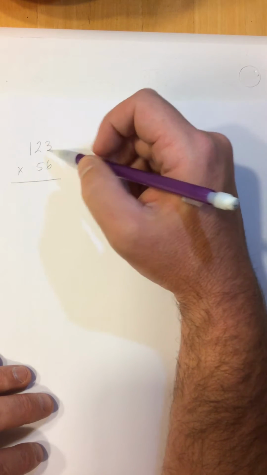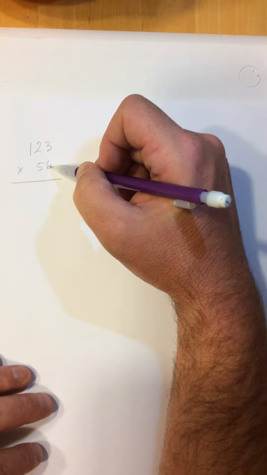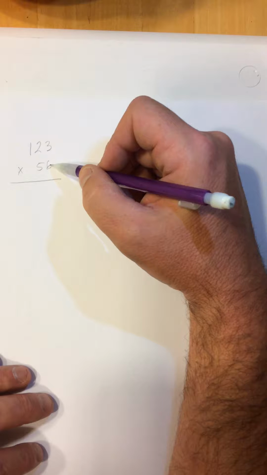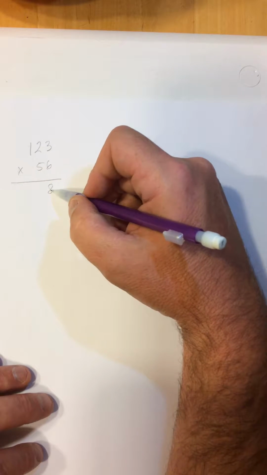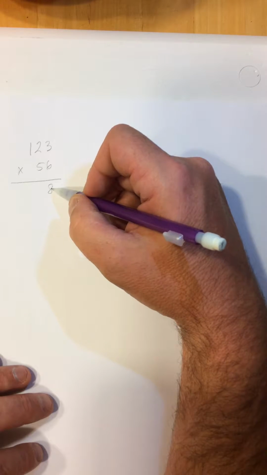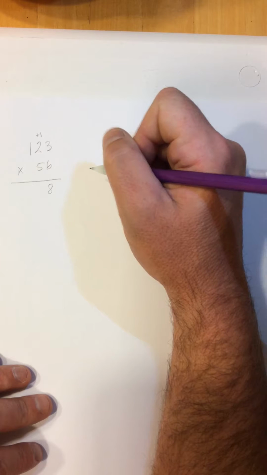Now, just like before, it doesn't matter how many digits are on top, we're always going to start by multiplying our ones digit on the bottom. In this case, 6 times 3 is 18. I only have room for one number again, so I put my ones digit down here, and my tens digit gets regrouped up to the top.